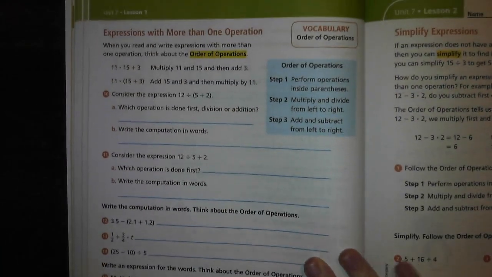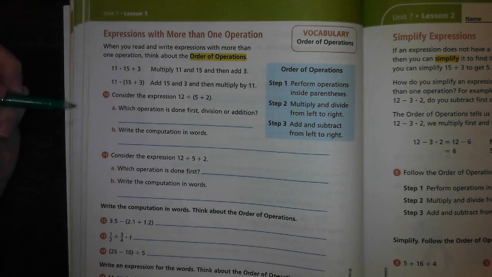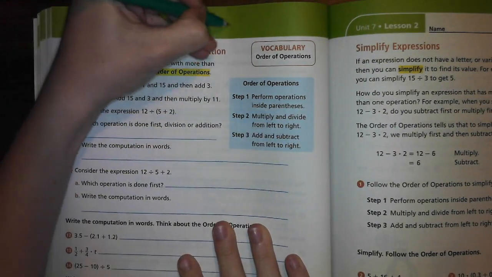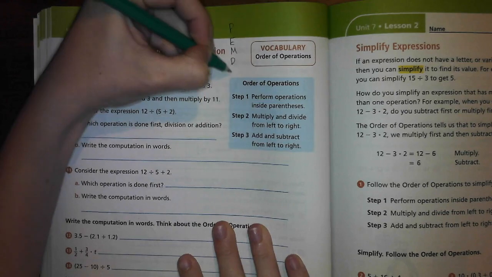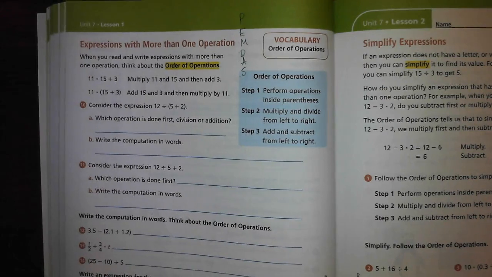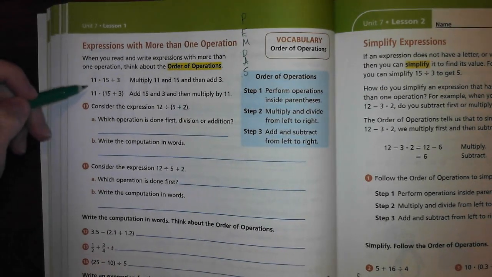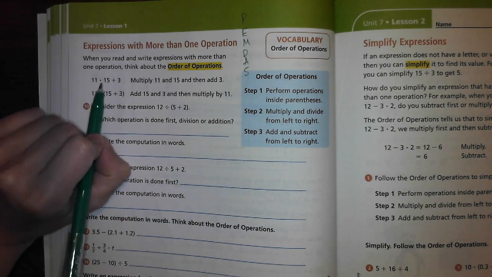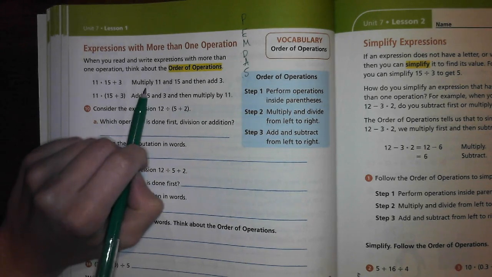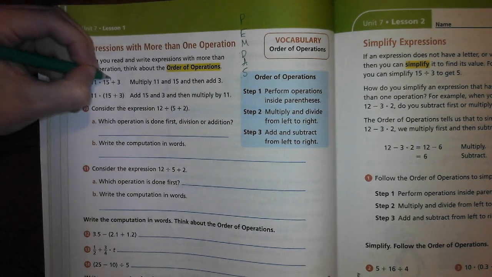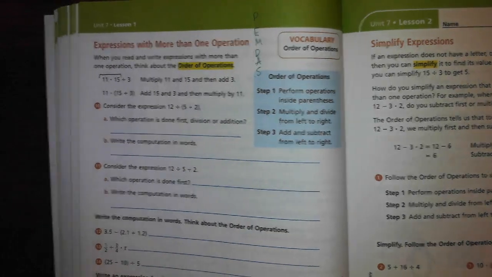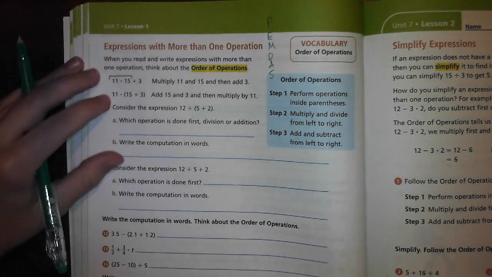Okay, now we're going to look at expressions with more than one operation. This is where our vocabulary, order of operations, or PEMDAS (parentheses, exponent, multiply, divide, add, subtract) comes into work. So looking at this first one, we have 11 times 15 plus 3. According to our order of operations, we have to multiply 11 and 15 first, and then to the product that we get, we add 3. So let's look down here and see if we can figure out which goes first.